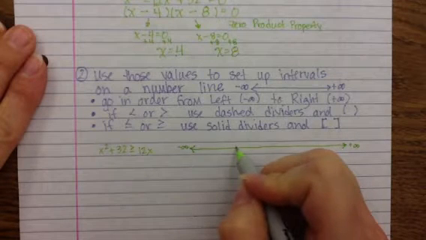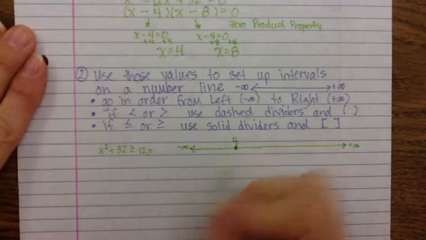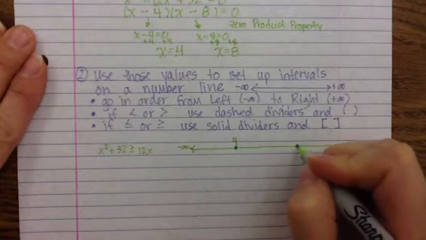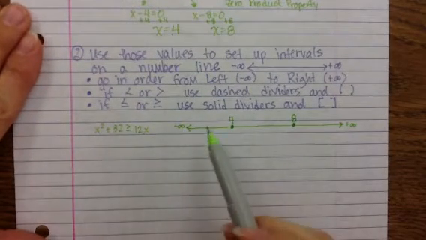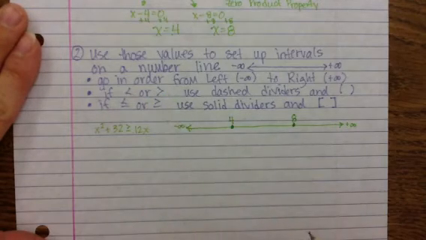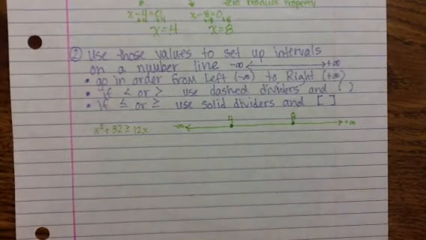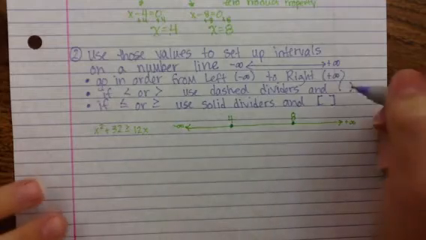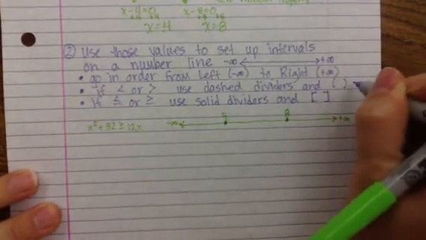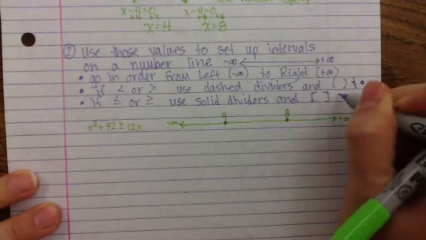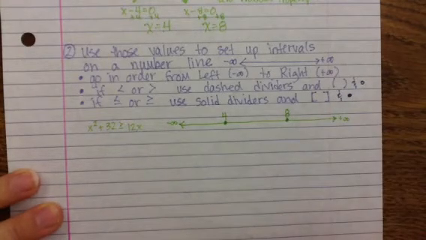So 4 will go with a solid dot because it was equal to, 8 with a solid dot because it's equal to. If they were less than or greater than, I will use open circles. So maybe I'll put open circles up here and closed circles right there.